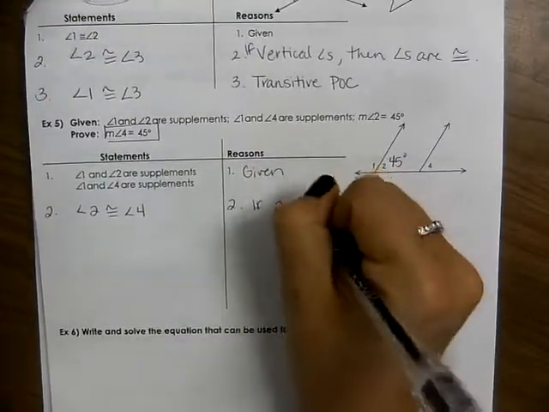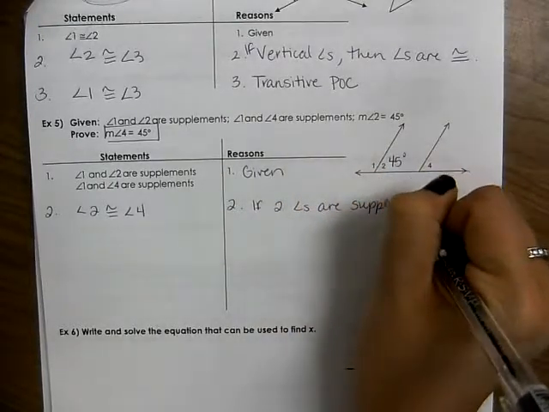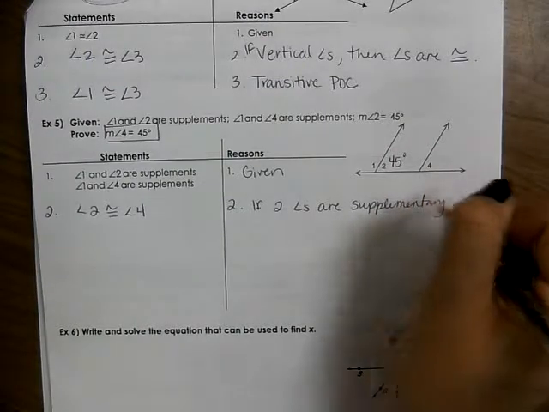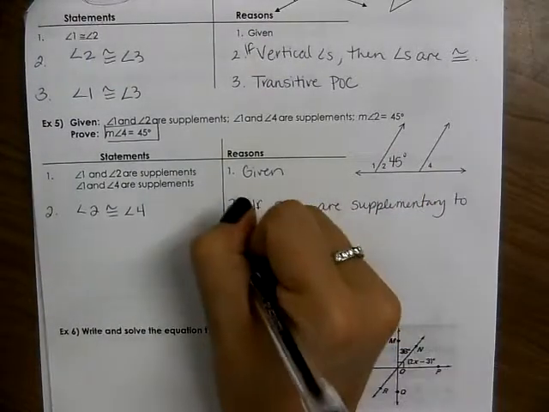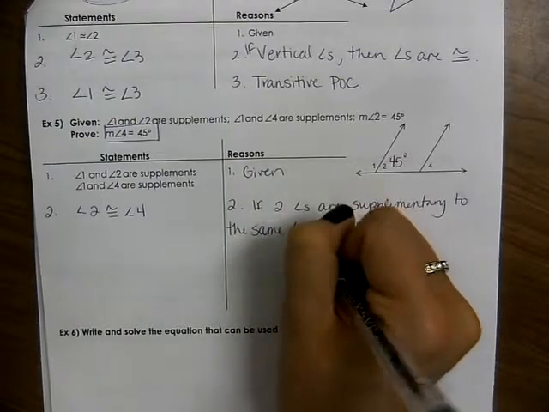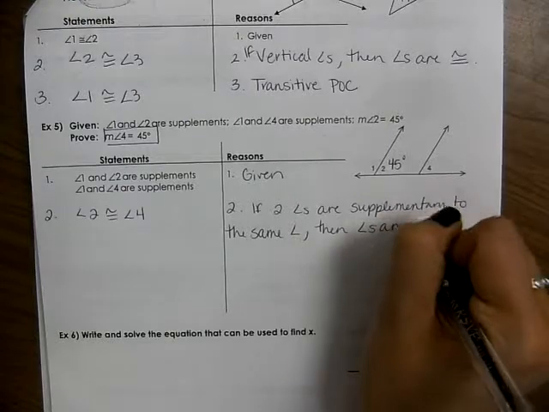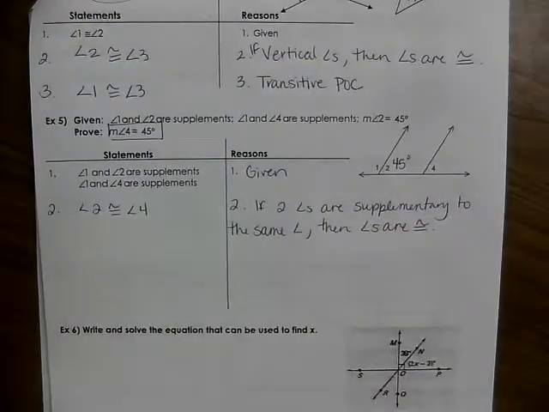If 2 angles are supplementary to the same angle, then the angles are congruent. Okay? So that's that theorem we just talked about at the beginning here.